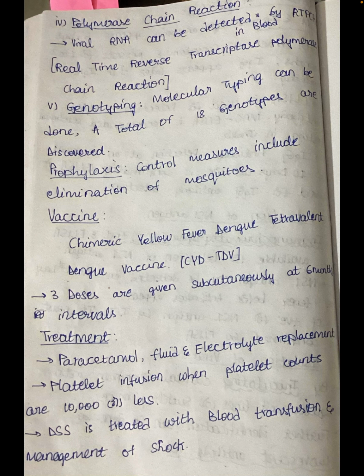Prophylaxis. Control measures include elimination of mosquitoes. We eliminate larval forms of the mosquitoes by spraying kerosene on the stagnant water bodies in our communities. And for prevention, we mainly use vaccine.